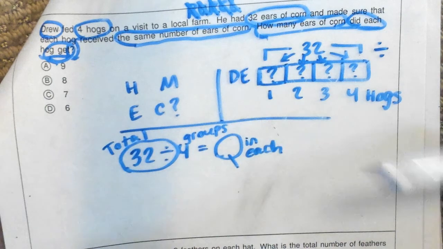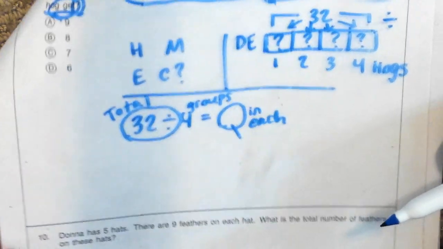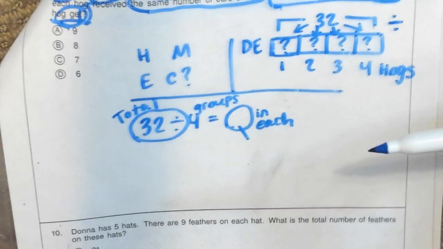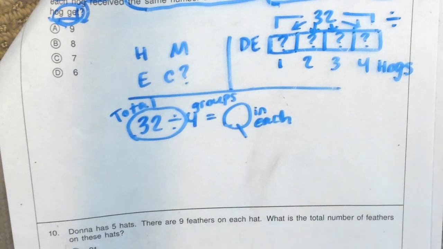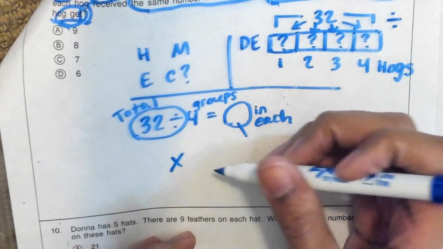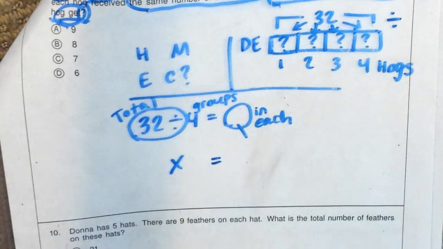Okay, I know this is a division number sentence, but these numbers are a little small, so that means we might be able to solve this using multiplication, because multiplication can sometimes be a little bit easier. So I'm going to write my multiplication symbol down here and the equals sign.